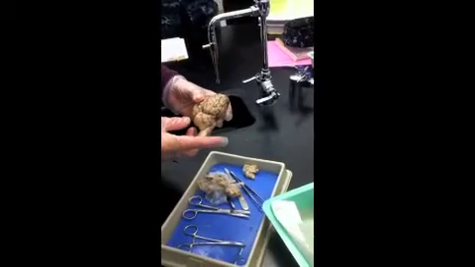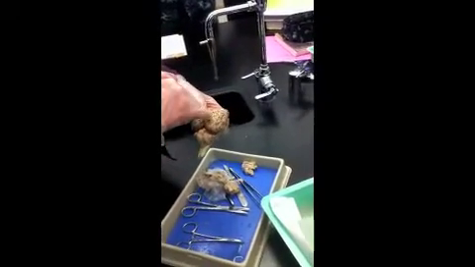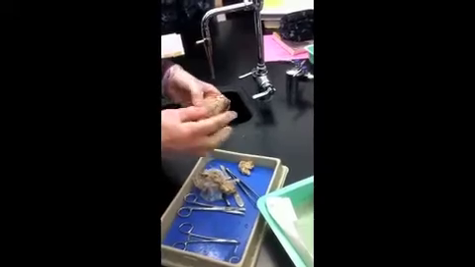Is it darker in the grooves because of the blood vessels? There are blood vessels running in there.